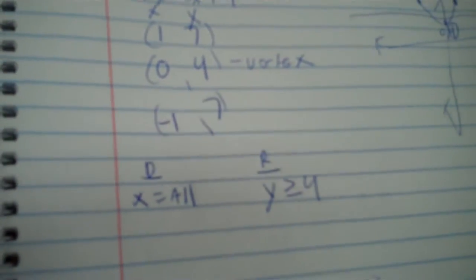Okay, then I want a domain and I want a range. Domain is your x's, range is your y's. The x's are all because there's arrows on both ends of the parabola. So all. Okay, the y, you take that 4, and everything's above the 4, so it's greater than or equal to 4.